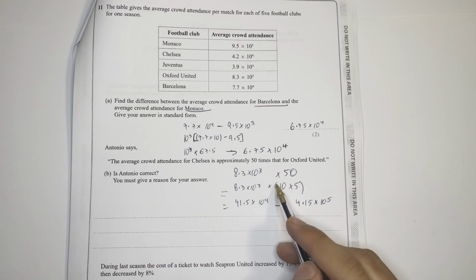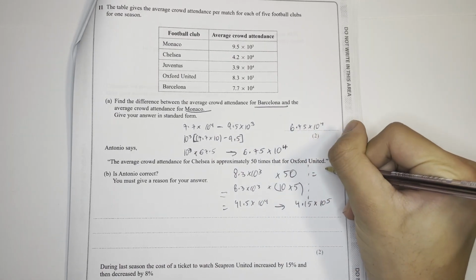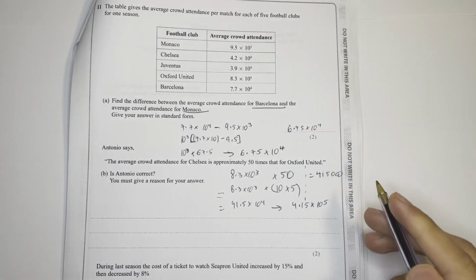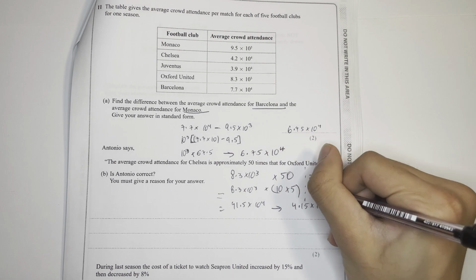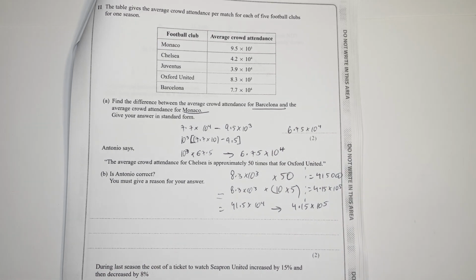If you do it using a calculator alone, you'll find that this result, the original calculation, will give you this number. And to put that into standard form, you can see you have to go back 1, 2, 3, 4, 5 decimal places to give you 4.15 times 10 to the 5. You can take your pick on what to do, but this first method definitely shows your understanding to the examiner.